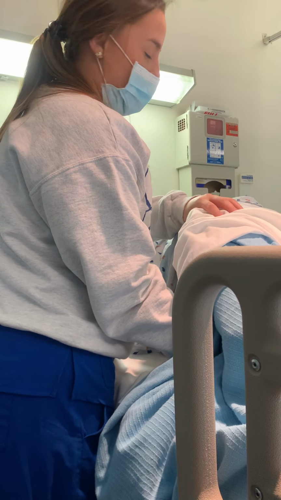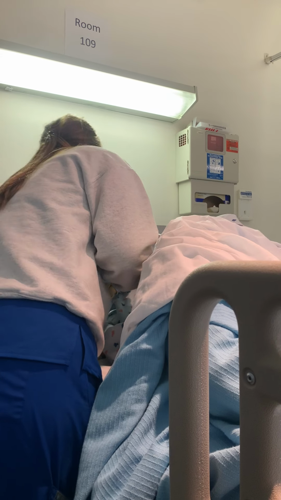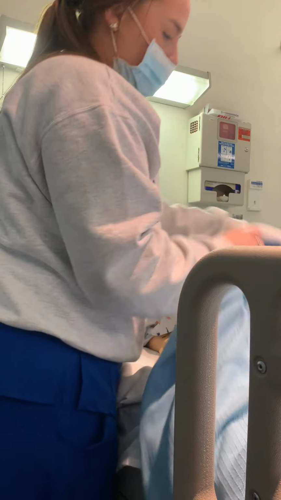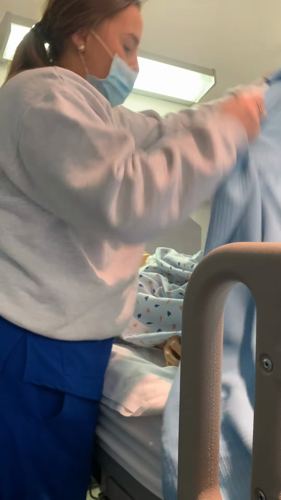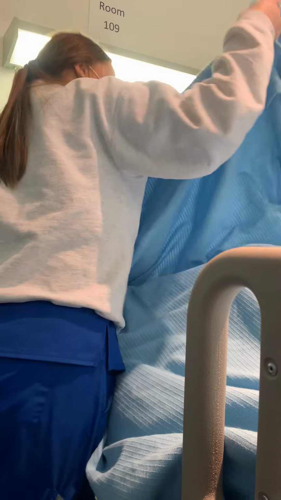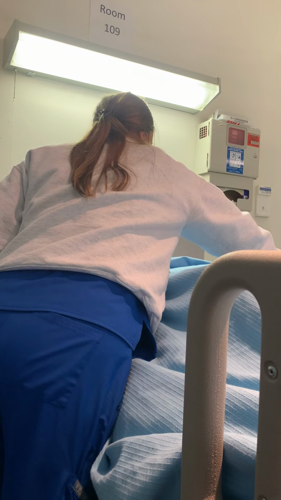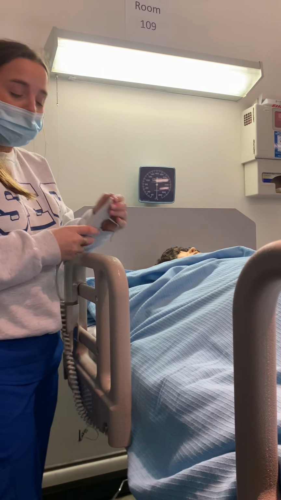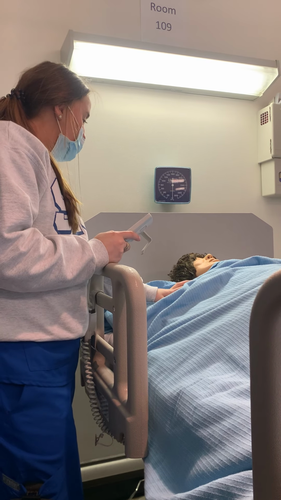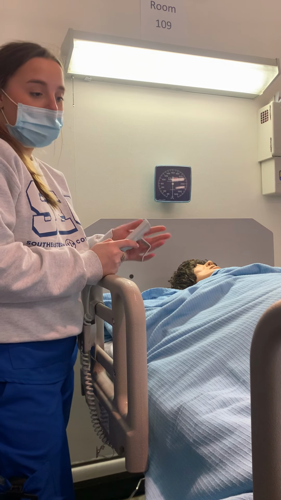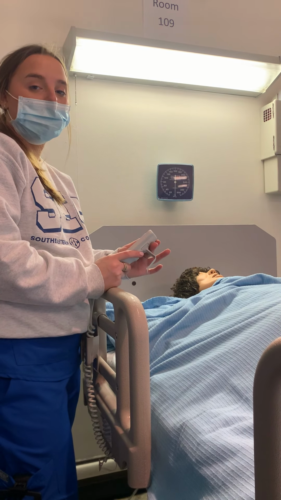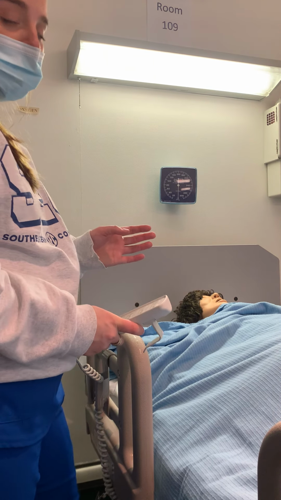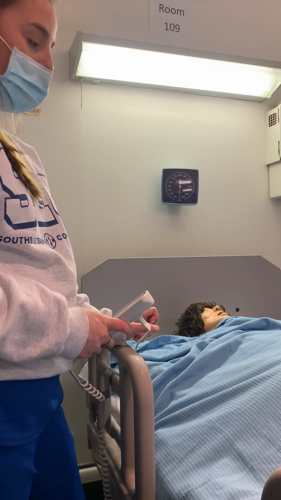So now I'm going to get her to roll back over. Miss Smith, we're going to turn back over, okay? I'm going to ask my patient if she needs anything. Miss Smith, do you need anything before I leave? She says no, not at this moment. So I'm going to place her call light within reach, and I'm going to make sure that any personal items that she would like to be by her bedside would be there by the time I leave.